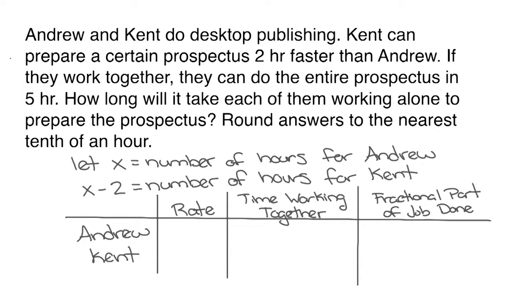Since it takes Andrew x hours to complete the job, his rate is 1 over x. Since it takes Kent x minus 2 hours, his rate is 1 over x minus 2. The time working together is 5 hours because we're told that they can complete the job working together in 5 hours. The fractional part of the job done is the product of the rate times the time. So for Andrew, this is 5 over x, and for Kent, this is 5 over x minus 2.